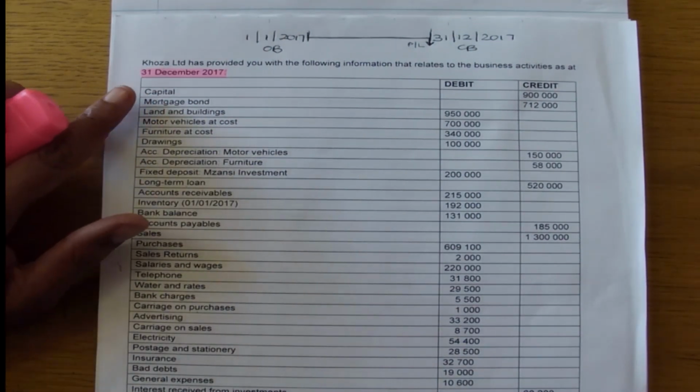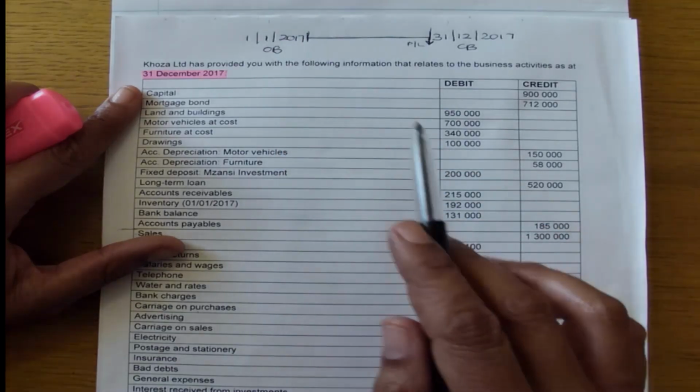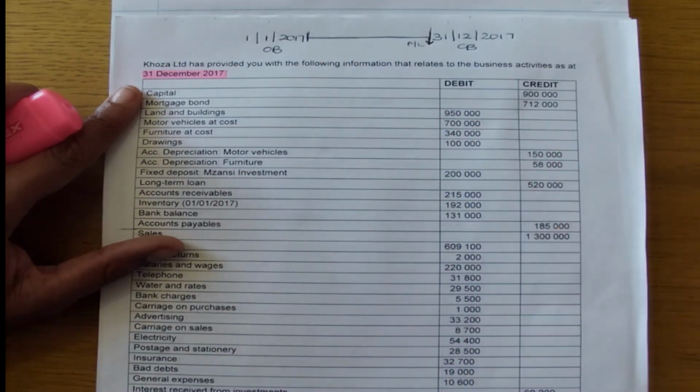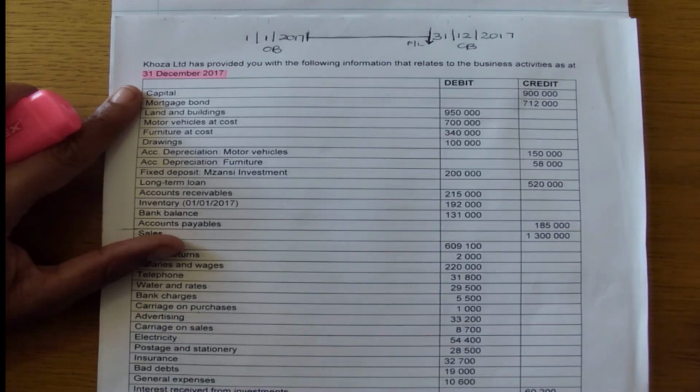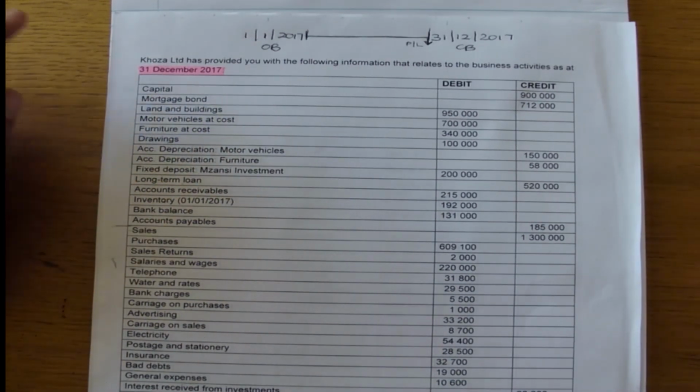Okay, so that's why for a statement of comprehensive income, you're not allowed to carry over any income or any expense. The reason is, if you sell something for the year, who will agree that I sell it to you this year, you can only pay me next year?